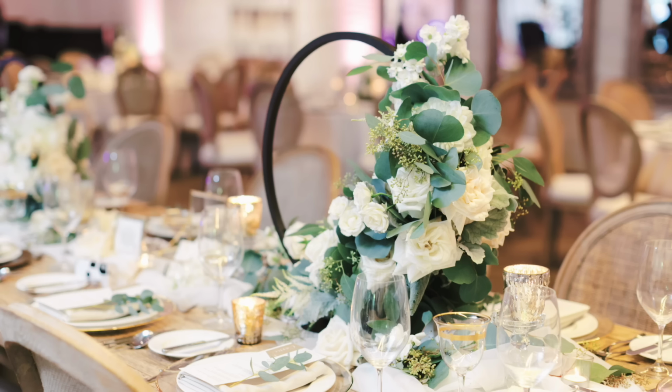I've seen this for ceremony arches. You have a circular arch and then flowers cover part of that circular arch. Maybe they cover the top half, or the side, or the bottom half.